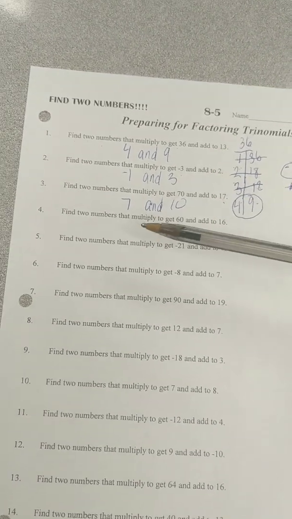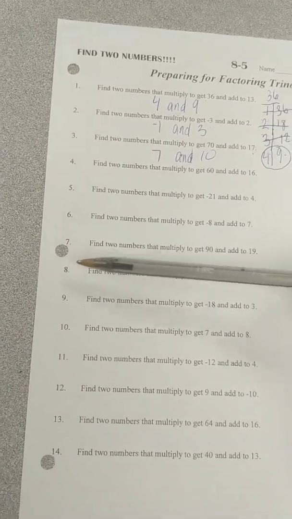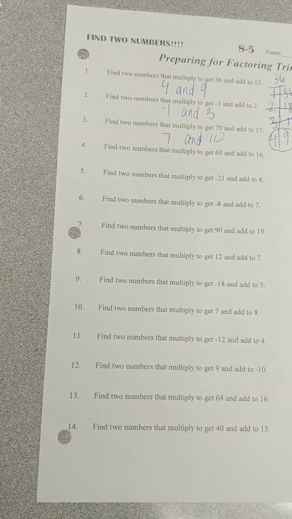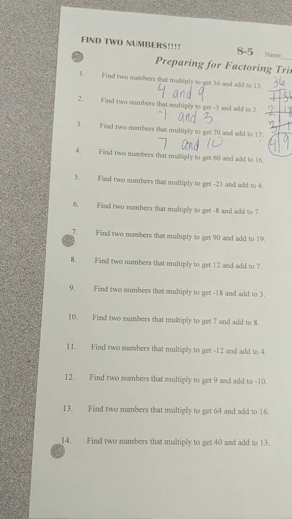You need to now go through the rest of the odd problems. 5, 7, 9, 11, and 13. When you're done, go check them with the key. Make sure you have the right answers.